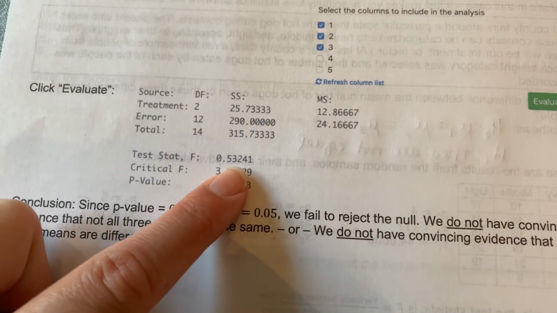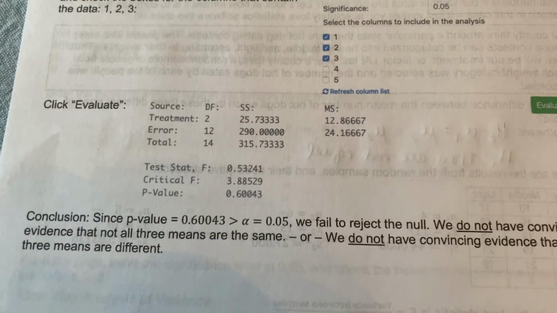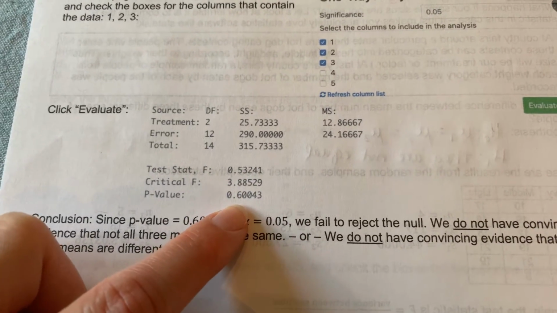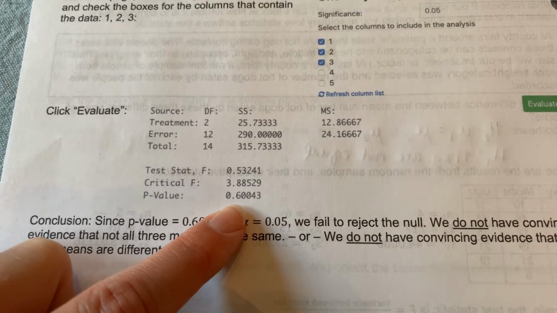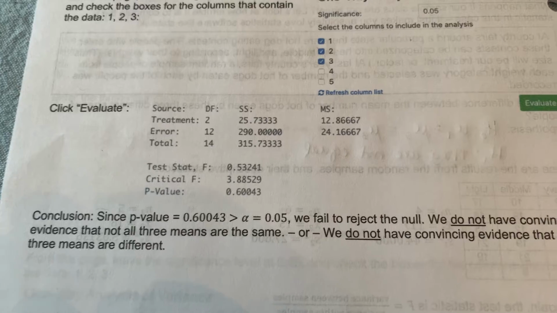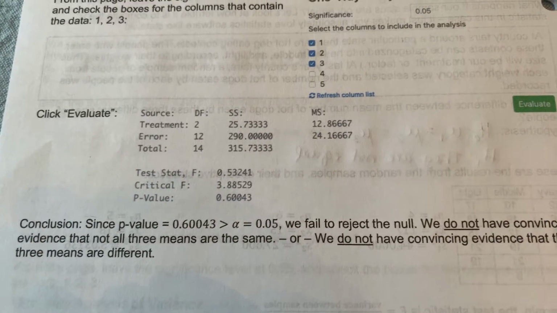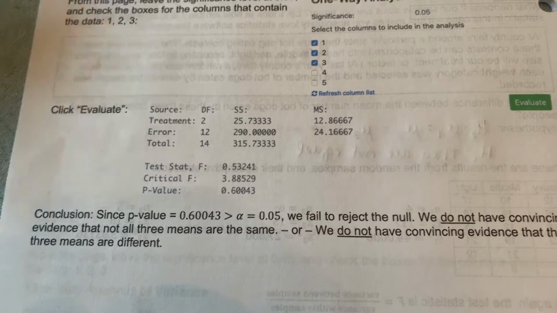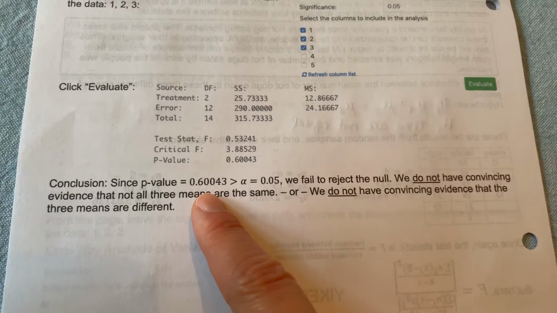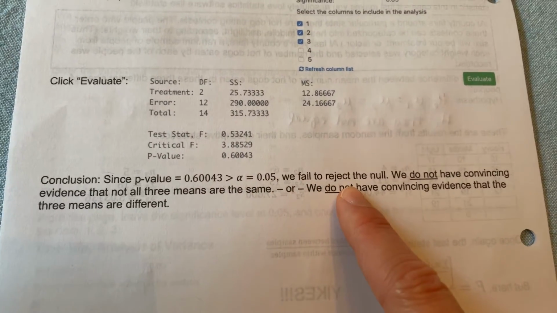I noticed my test statistic would be 0.53. That's substantially different than last time, right? Substantially smaller. And a smaller test statistic is going to result in a larger p-value. And note, look at this p-value: 0.60043. That's huge. There's a 60% chance of getting these sample results purely by chance, assuming the means are equal. So this definitely is not going to reject the null, right? Since our p-value of 0.60043 is definitely greater than alpha, we fail to reject the null.